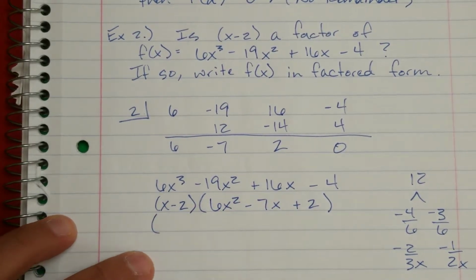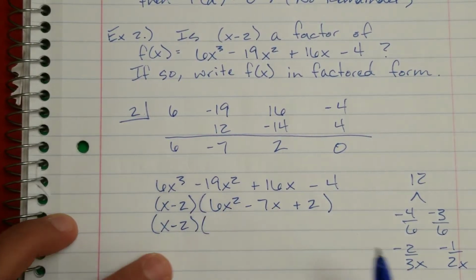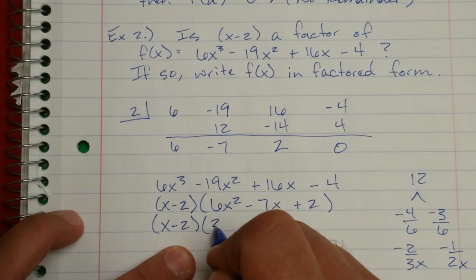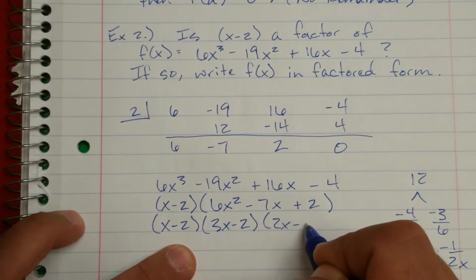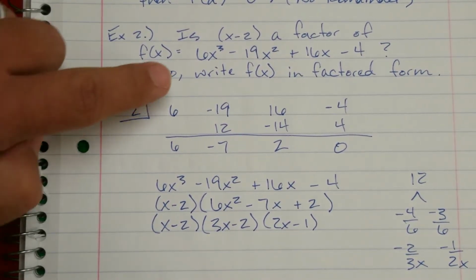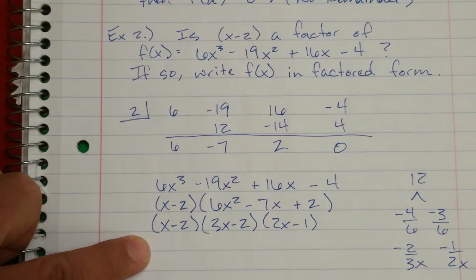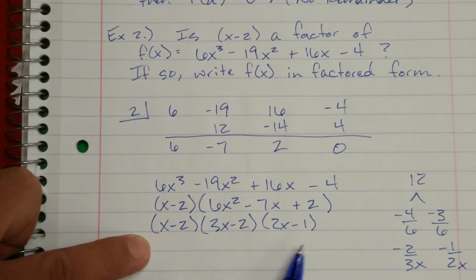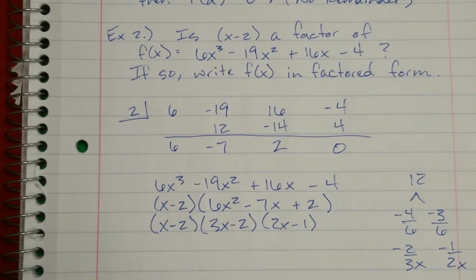So our final factored form of the f function here would be x minus 2 times 3x minus 2 times 2x minus 1. So we just use synthetic division and the factor theorem to take that difficult cubic and factor it all the way down to these 3 linears here, which we could go from there. You know, we could graph, we could find our zeros, we could use the fact that there's no multiplicity, think about end behavior, all the things that we've been working on lately.